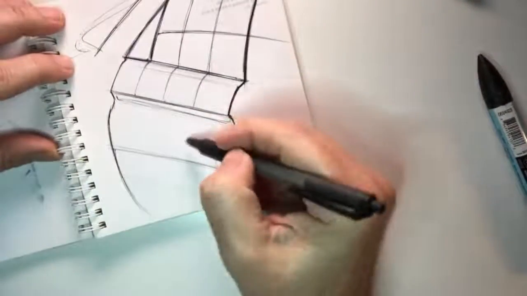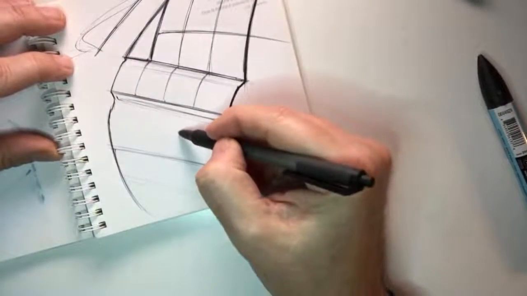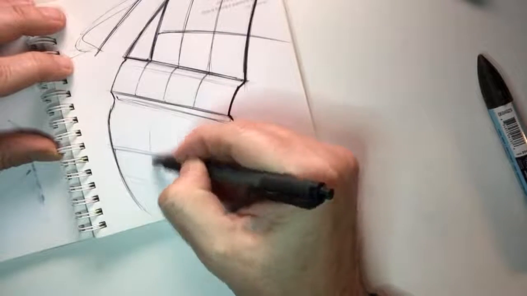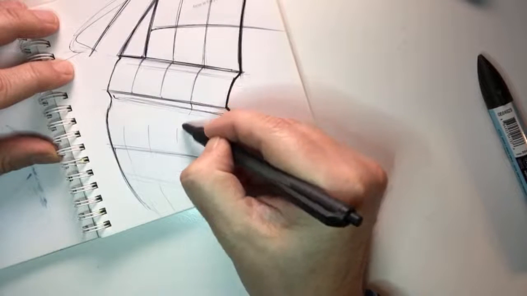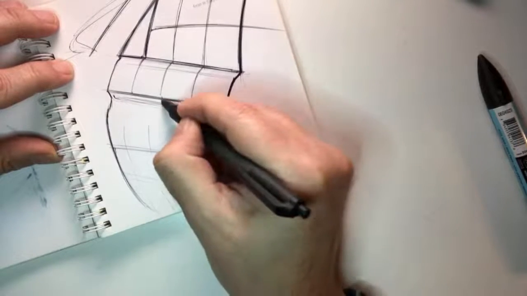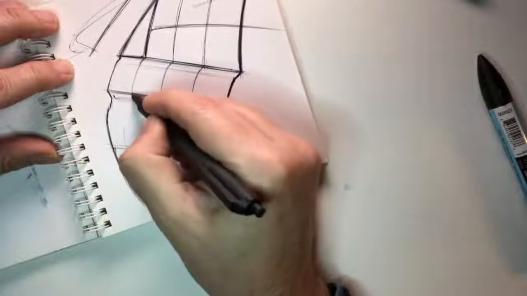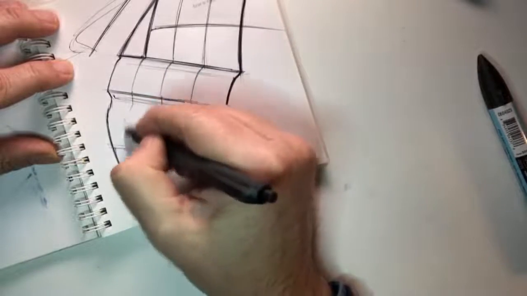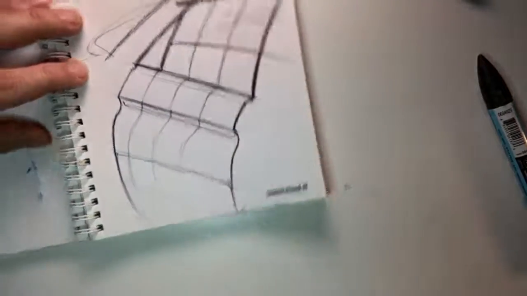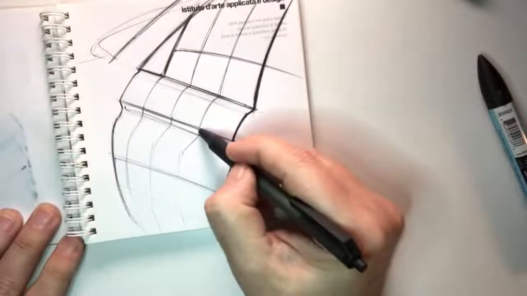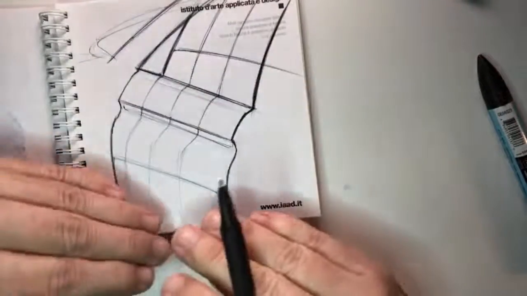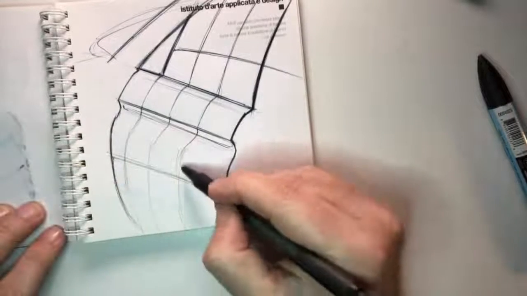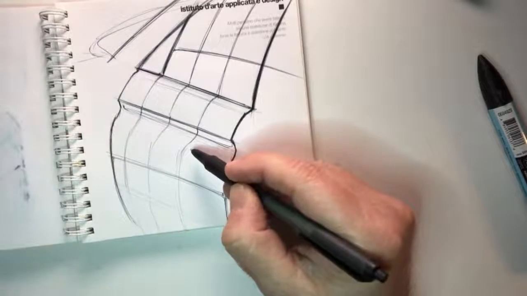So what happens is that when we have a cylinder, the shape we have breaks the reflection. Every time the shape is turning, the reflection will never follow that turn, that radius.